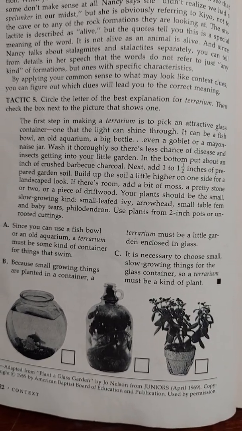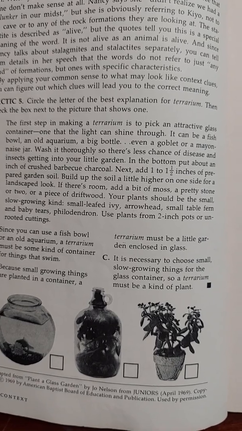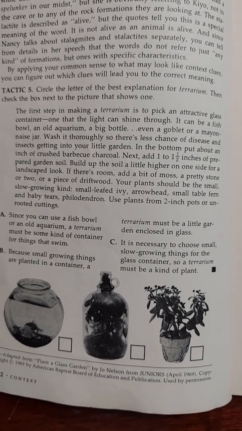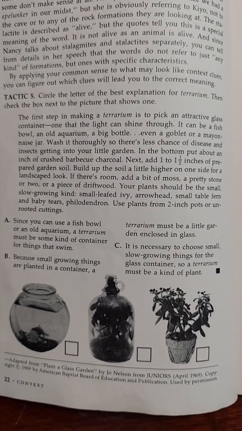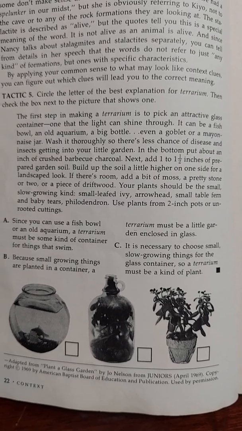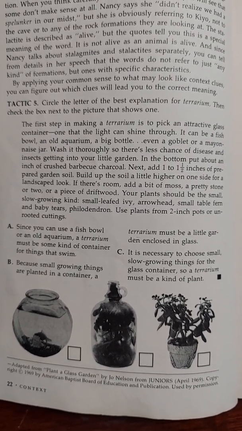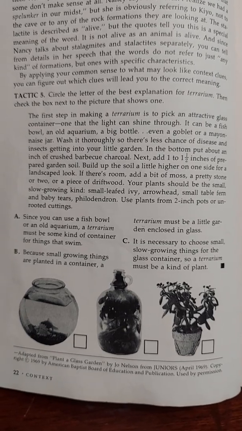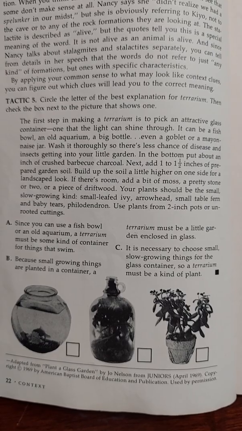It can be a fish bowl, an old aquarium, a big bottle, even a goblet or a mayonnaise jar. Wash it thoroughly so there's less chance of disease and insects getting into your little garden.